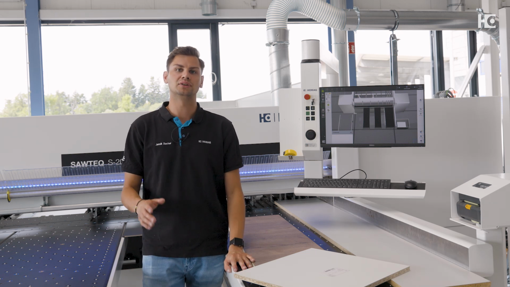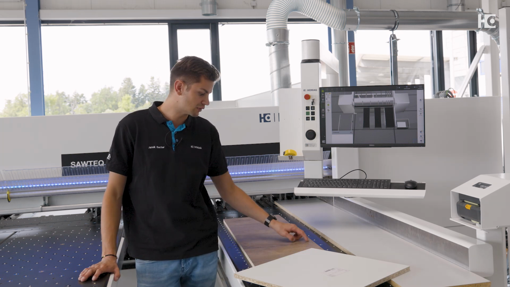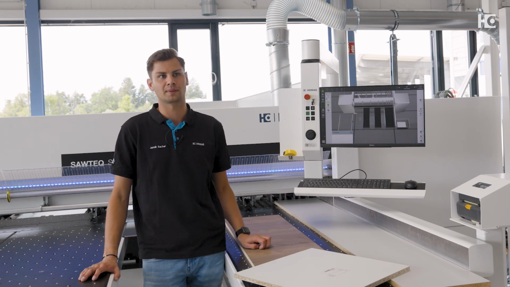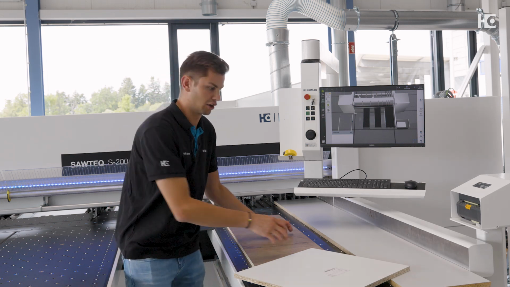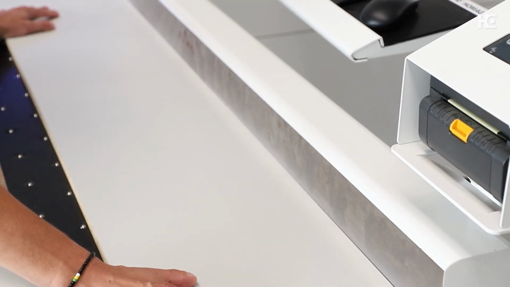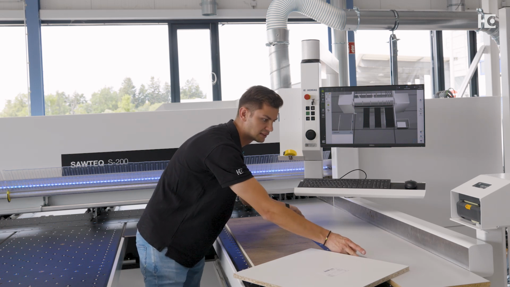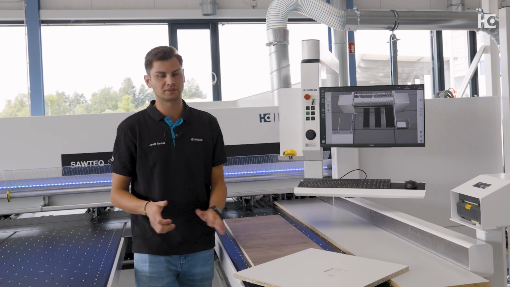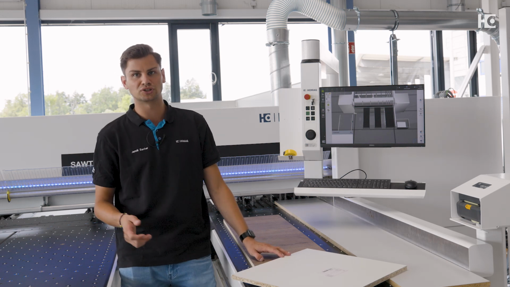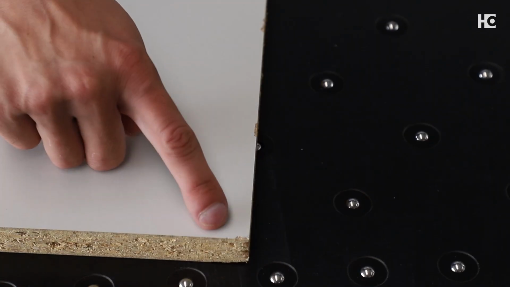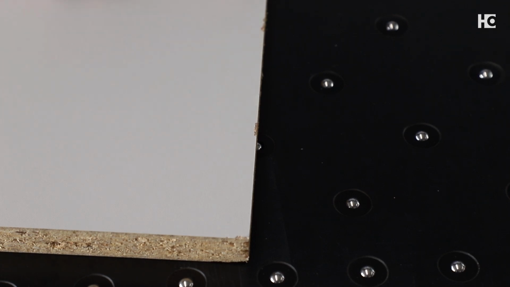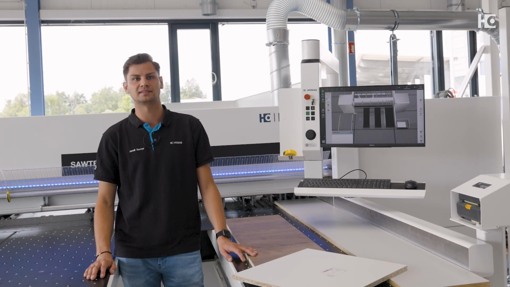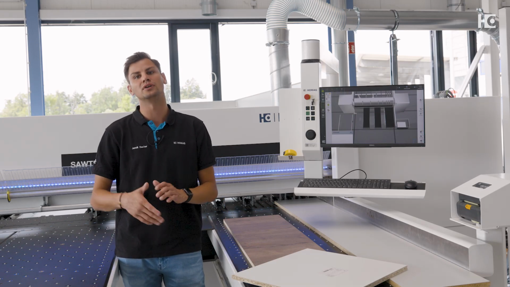It could be because of errors in the decor, for example, or we see a curve because there is tension in the material, or maybe we have forgotten to switch on the scoring saw during the production and we have damaged the edge, or we make a mistake when we handle parts and damage them in the following processes.